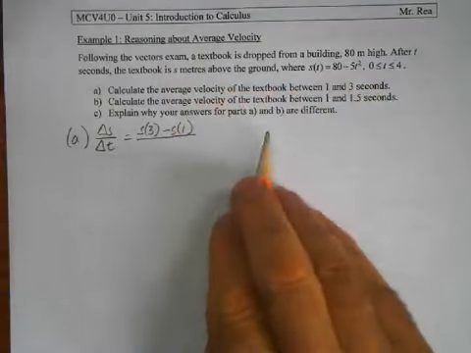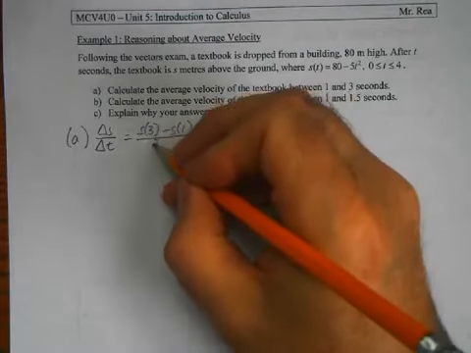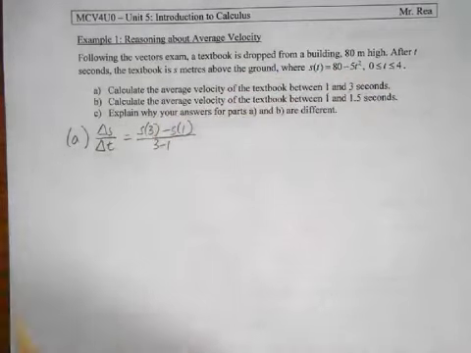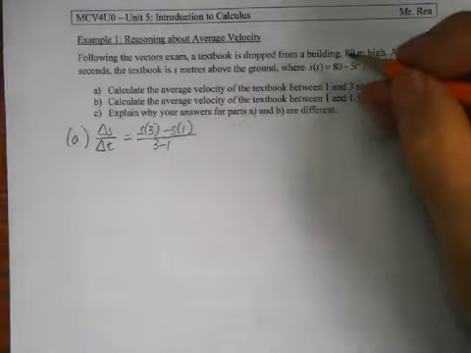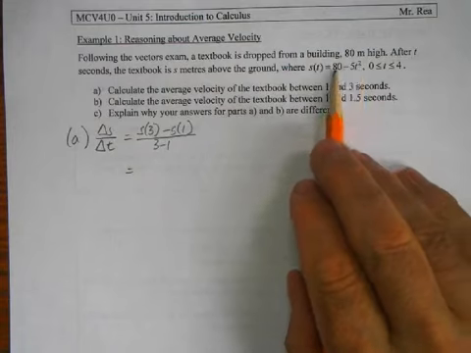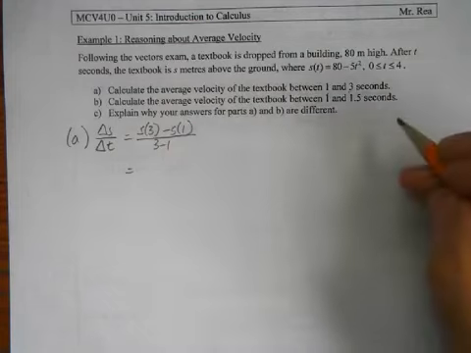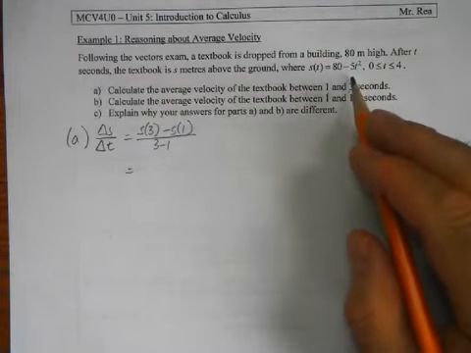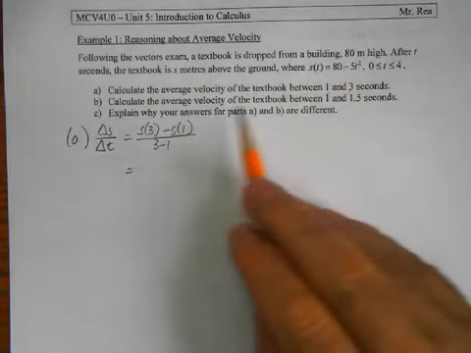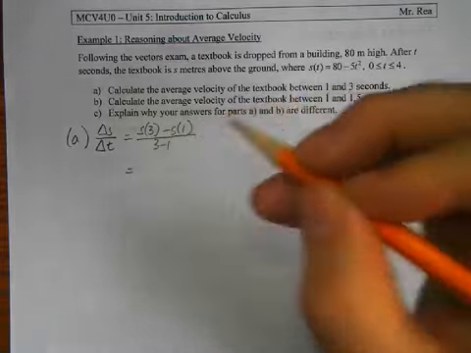Then we look at how much time elapsed. Well, that's 3 seconds minus 1 second. So this is like the old delta y over delta x, except we're looking at s and t as our variables. So if we plug 3 seconds in here, we want s of 3, so that's 80 minus 75.